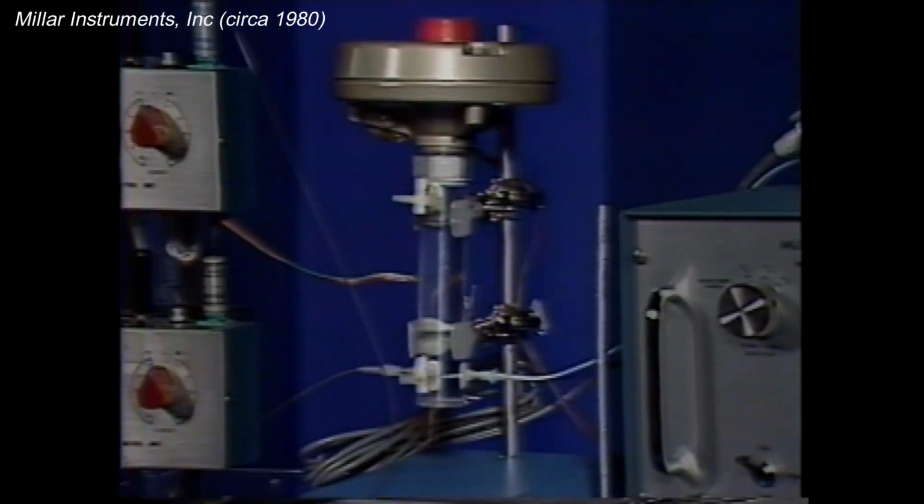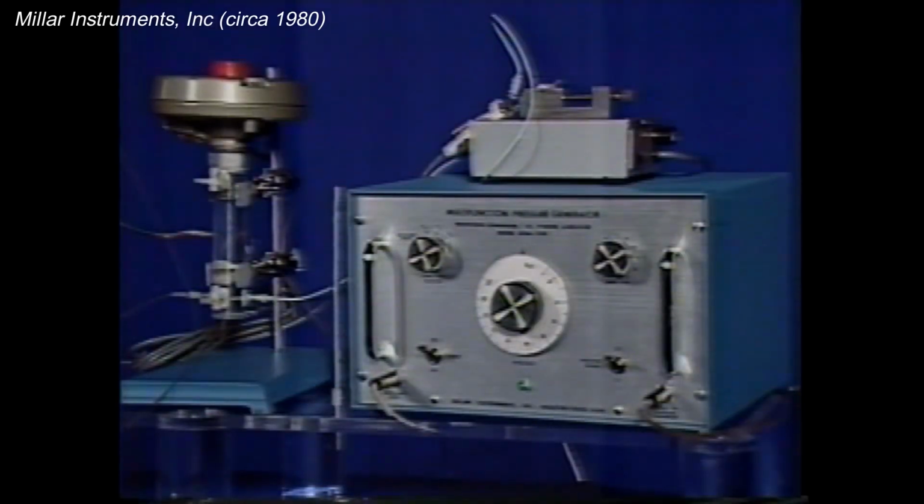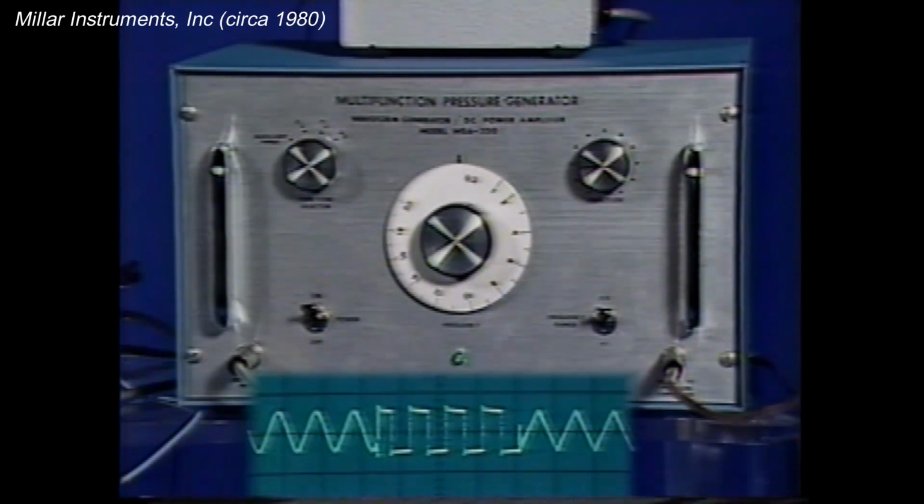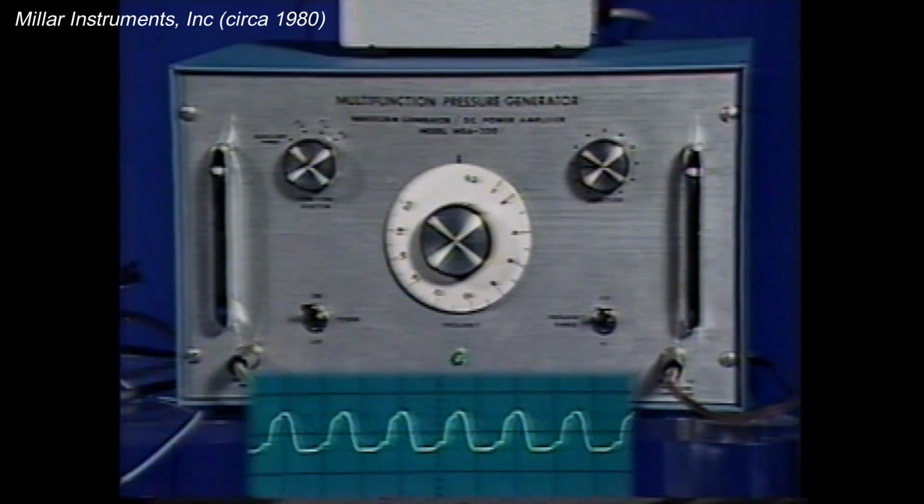Here we have a fluid-filled column in which both the high-fidelity catheter-tip pressure transducer and the fluid-filled catheter are inserted. In this fluid-filled column, we can generate a variety of pressure waveforms by moving a diaphragm up and down in response to an electrical signal that is supplied by a multifunction pressure generator. This multifunction pressure generator can produce sine, square, or triangular waveforms at frequencies corresponding to 0.2 beats per second to 200 beats per second. It also has the capability to reproduce other pressure waveforms from an auxiliary input.